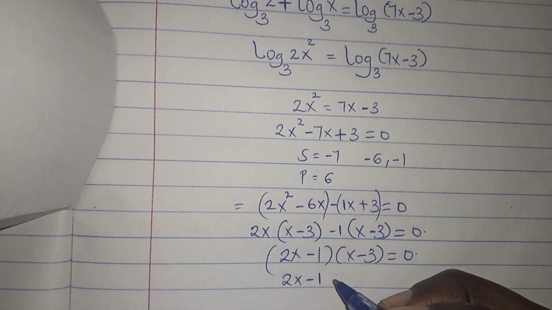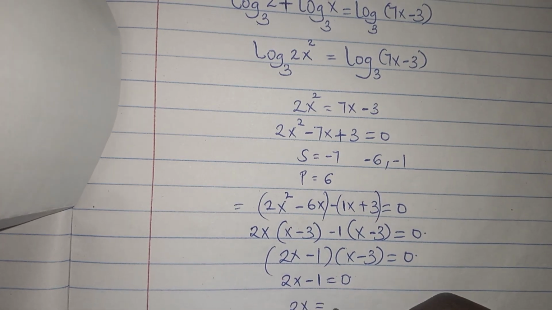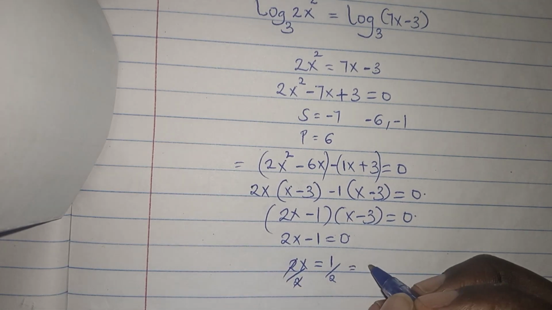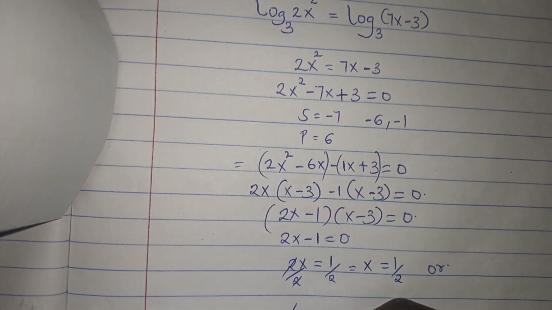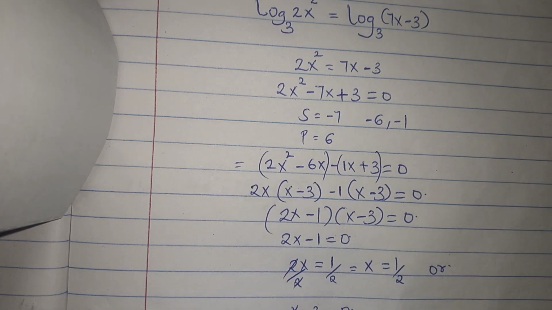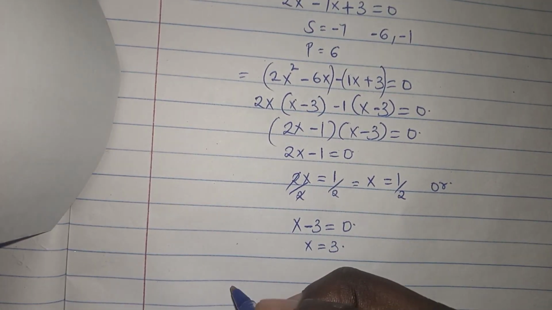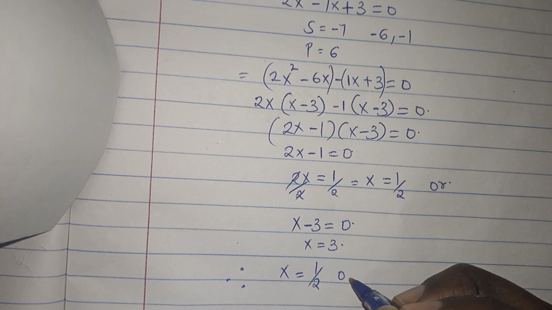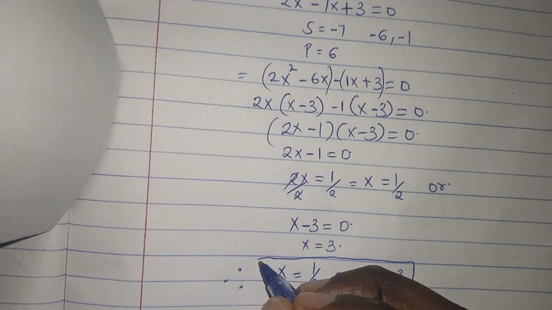2x minus 1, this one here, is equal to 0. I want to now get the value of x. 2x is equal to 1. Divide by 2, divide by 2. 2 will cancel, and I'll remain with x is equal to a half. Or the other one, x minus 3 is equal to 0, so x is equal to 3. x is equal to 3 and x is equal to a half. So I have solved it. Solution here, x is equal to a half, or x is equal to 3. So these are my answers right here.